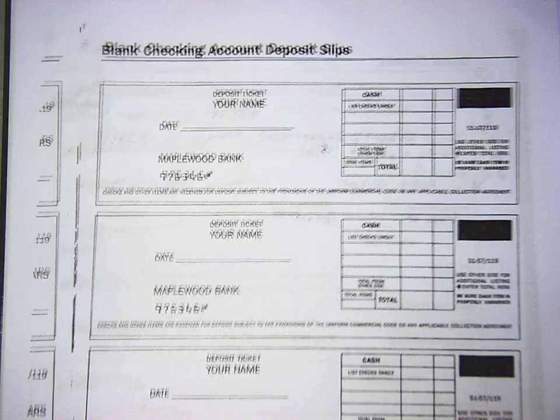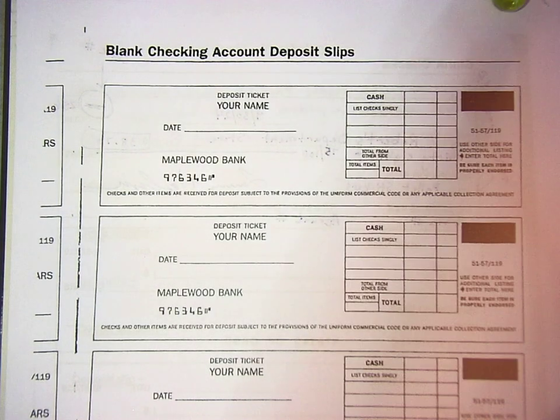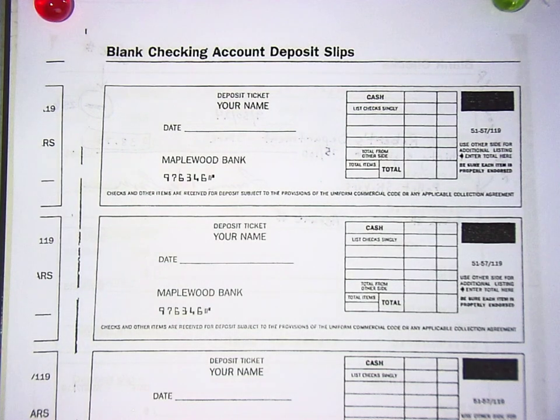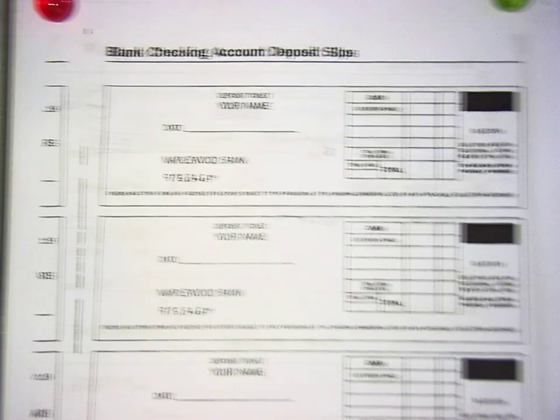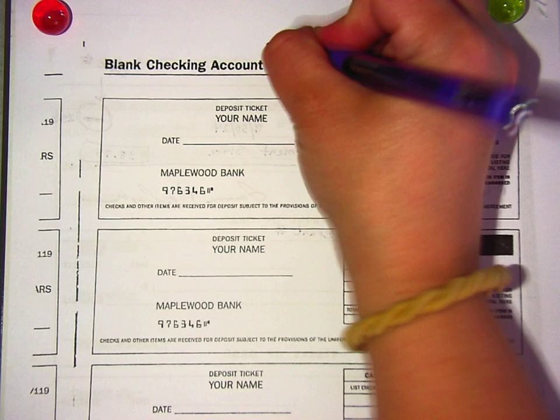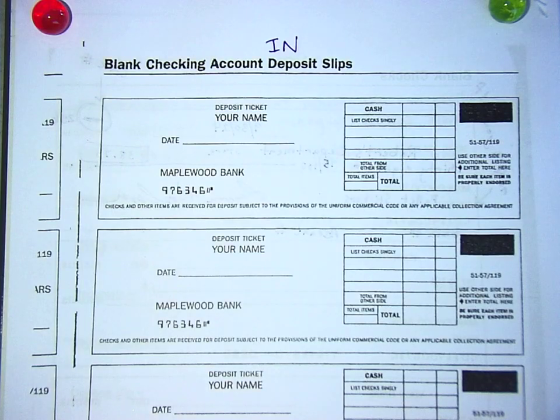This is a deposit slip to your bank. When would you use a deposit slip? When you're putting money into your account. So I'm going to write on top of this, you're putting into your account is a deposit. What is it called when you take money out of your account? A withdrawal. Okay.